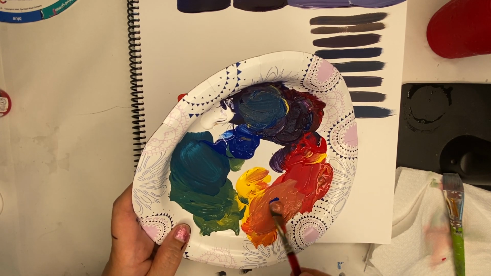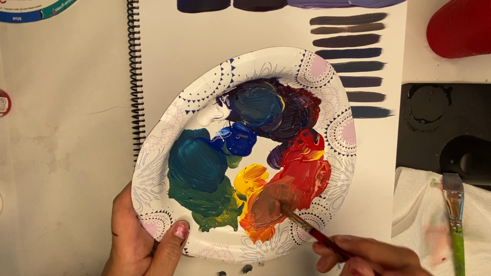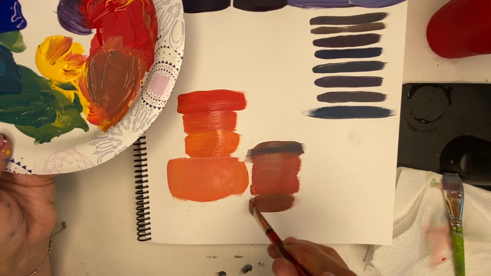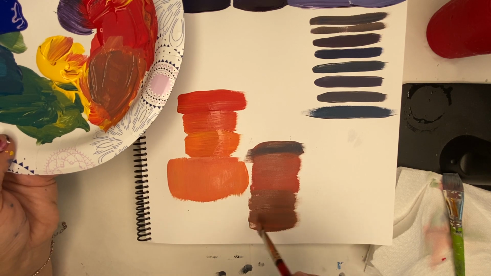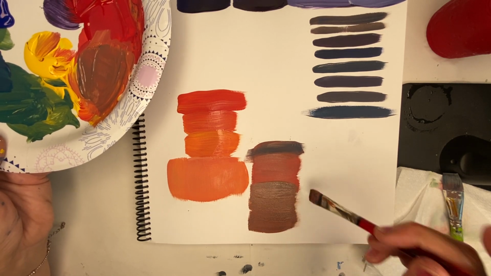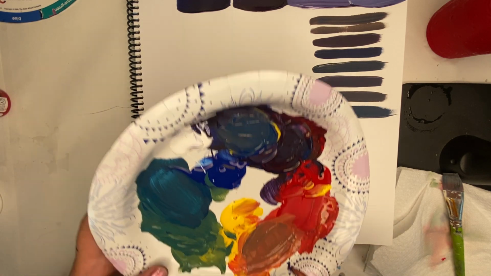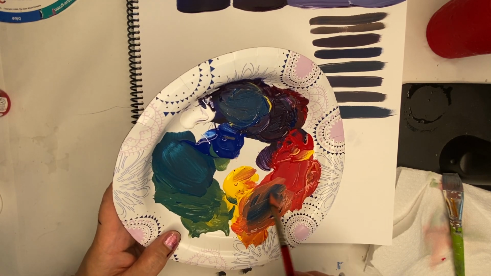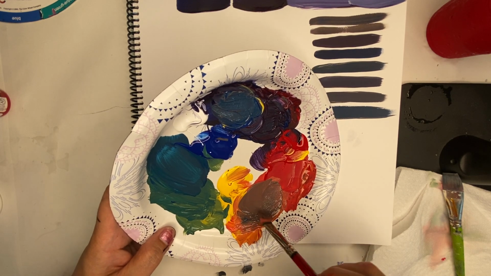And more blue, get more grays or browns. It's starting to turn brown there. Isn't that cool? Okay, just play around with that. You can add even more and you get that's more of a gray color.